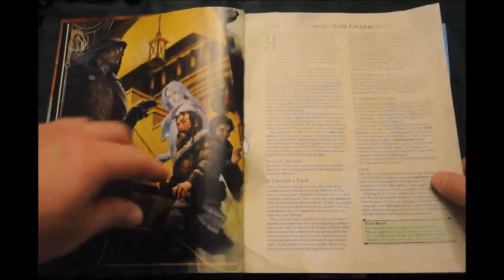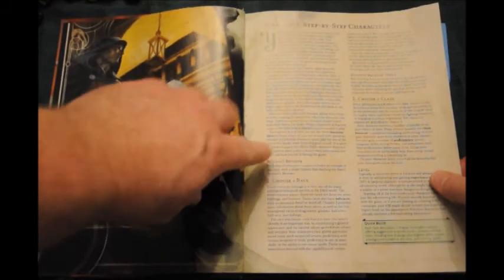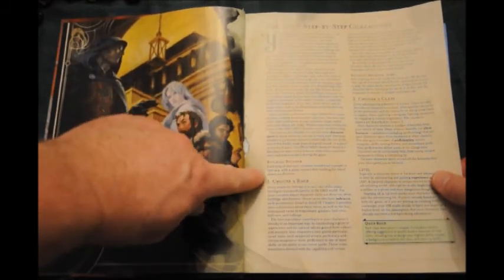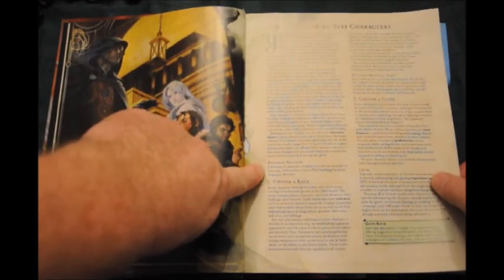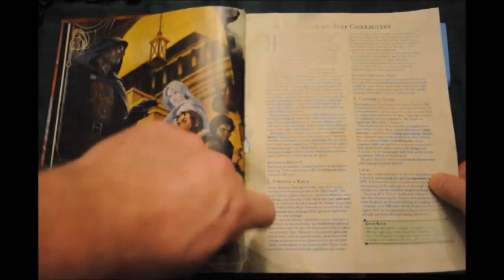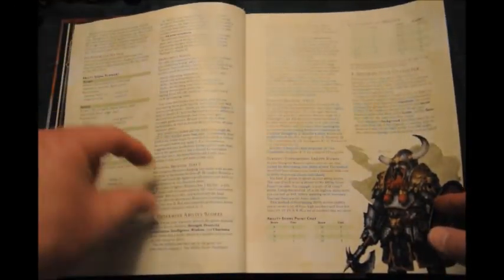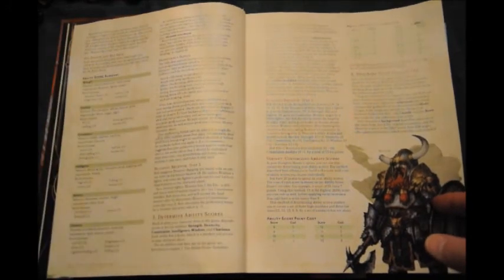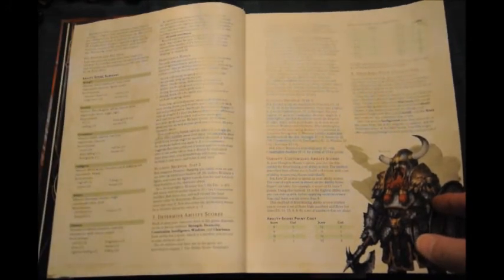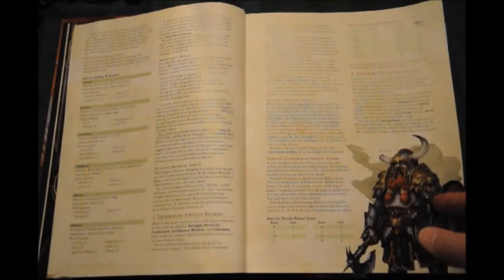Also, as they have done in previous versions, and it's generally a good idea for any role-playing game system, they have an example character that they're building as you go through each step. So in this case, it's building Brunor, and this will be a dwarf character, and as each step is explained, they then give an example for each step. And so, of course, that's a good thing to do. Some role-playing games forget to do that, and it's very helpful for beginning players.